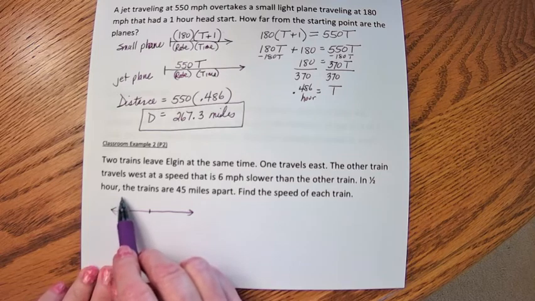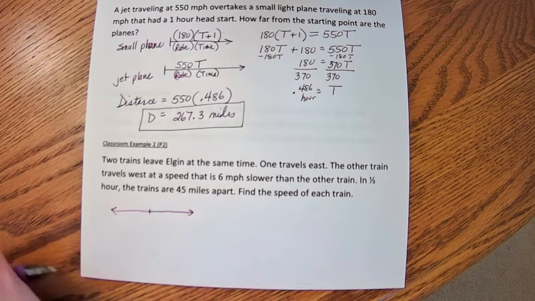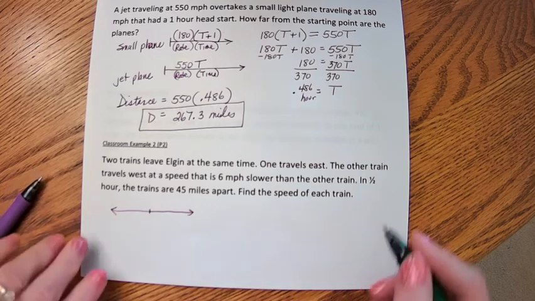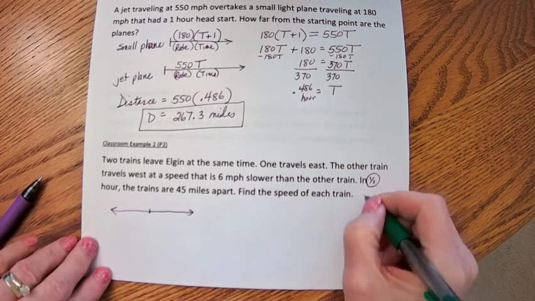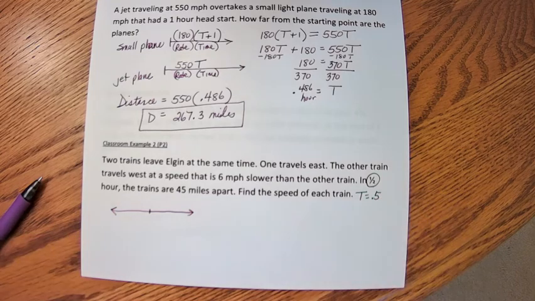In 1/2 hour, the total distance is 45 miles apart. Okay, so don't fall for this problem here. 1/2 hour, that means my time is going to be 0.5.